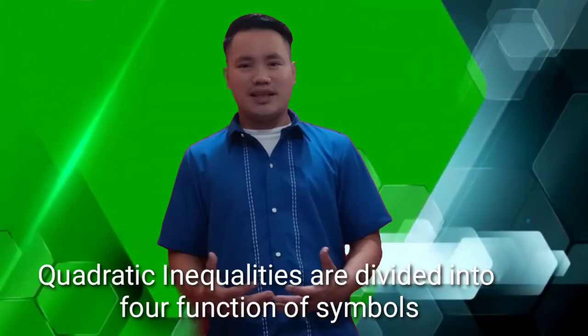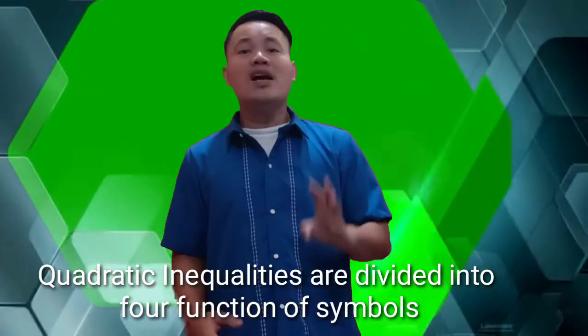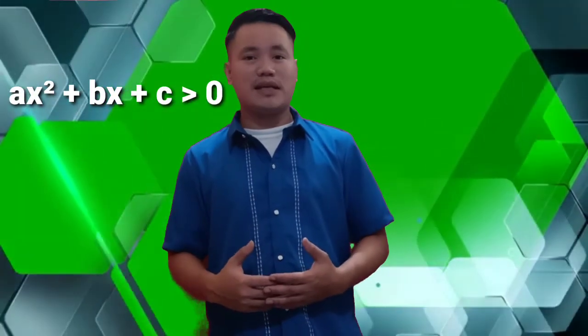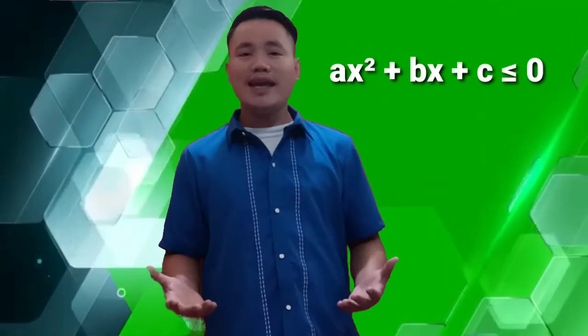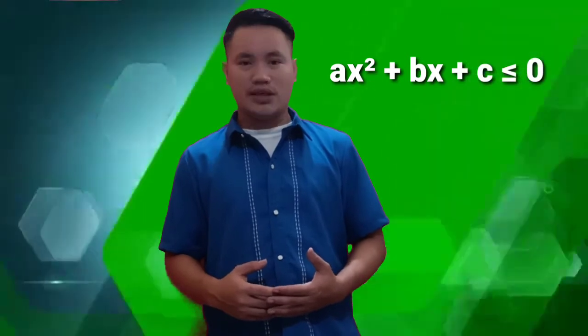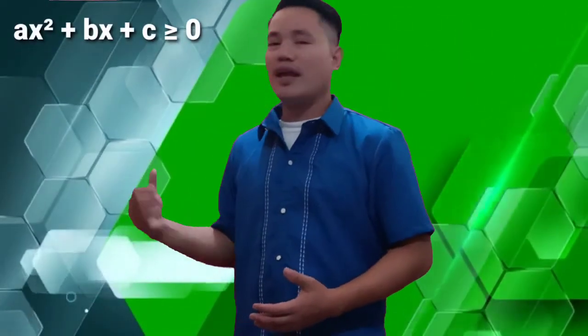Quadratic inequalities are divided into 4 forms of symbols. What are those? Number 1, we have ax squared plus bx plus c less than 0. Number 2, we have ax squared plus bx plus c greater than 0. And number 3, we have ax squared plus bx plus c less than or equal to 0. And we have number 4, ax squared plus bx plus c greater than or equal to 0.